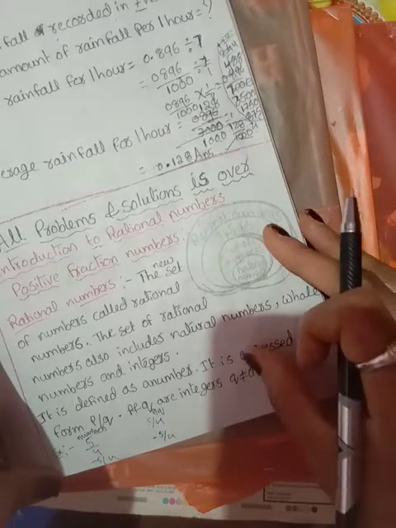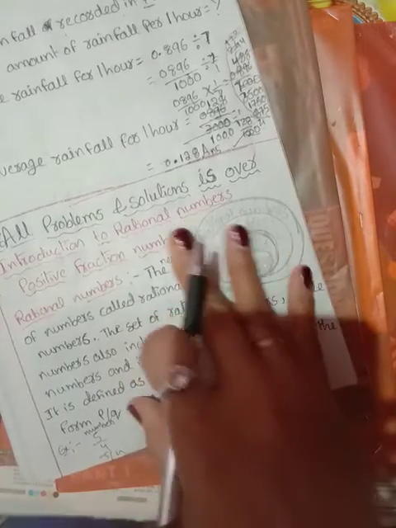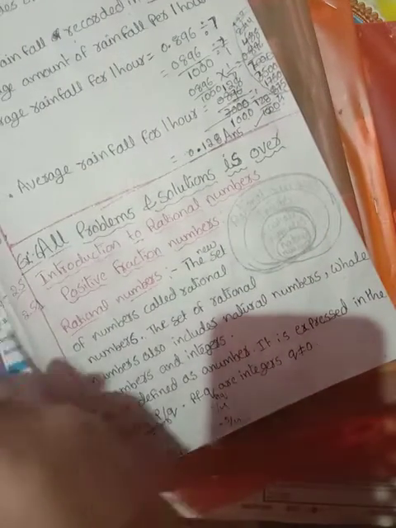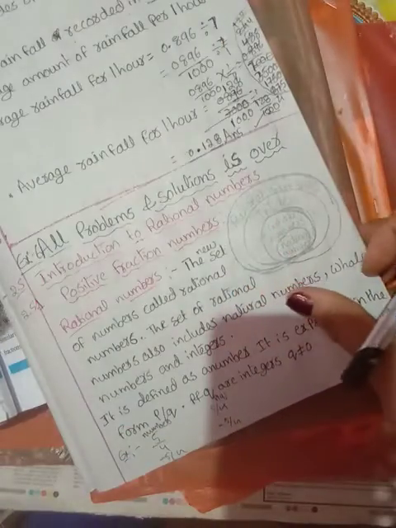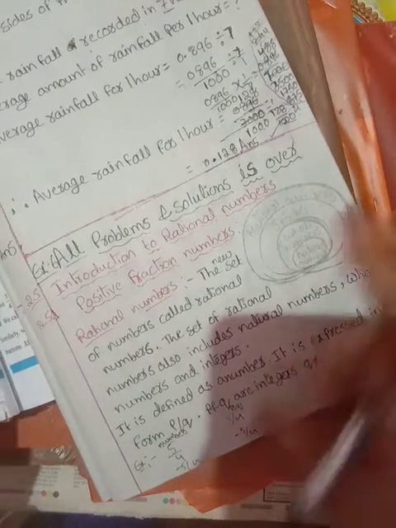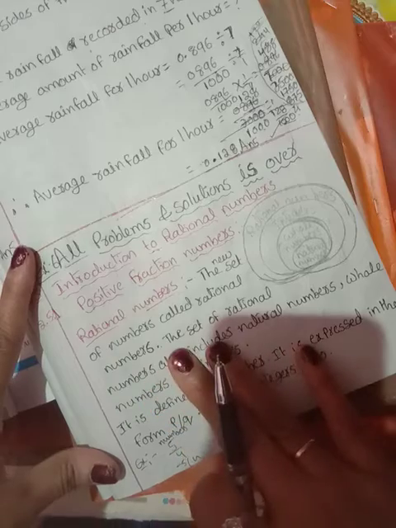The new set of numbers is called the rational numbers. Today we will learn from both books, the lead book, the supplementary book and the Telangana state book.